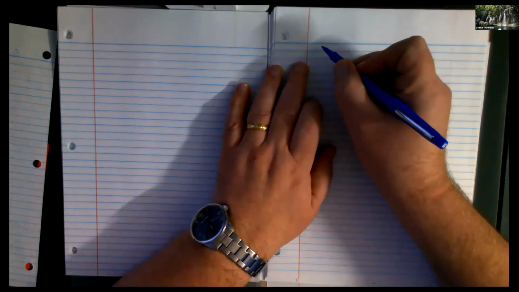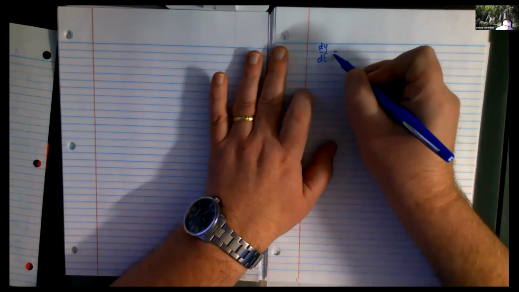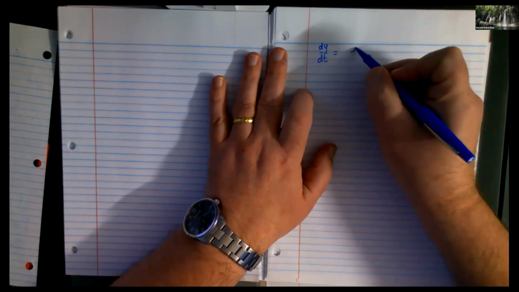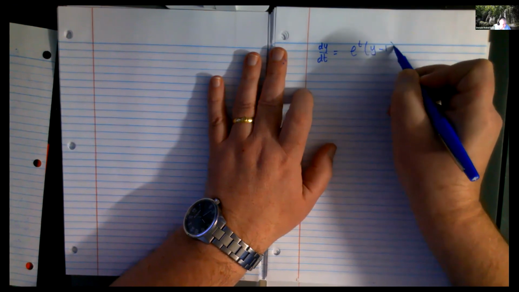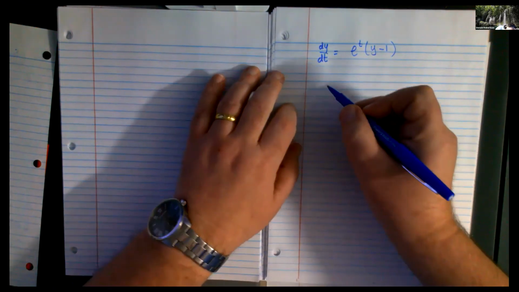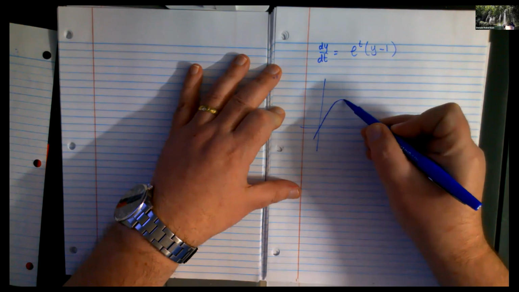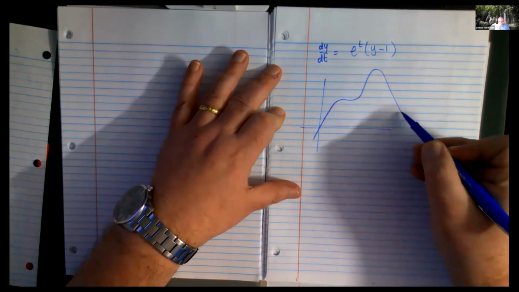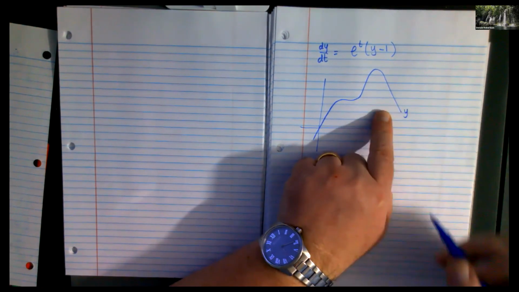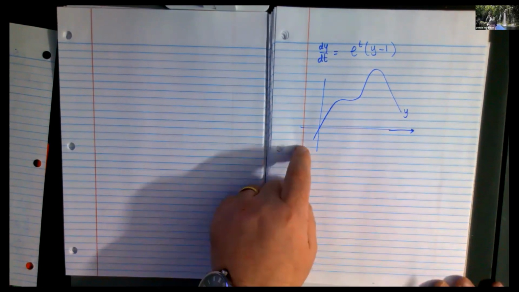Suppose I have a differential equation that looks like this. And you are given the graph of what might be a solution. And it looks like that. But you've to explain why this cannot be the solution. Why can this curve not be the right one?